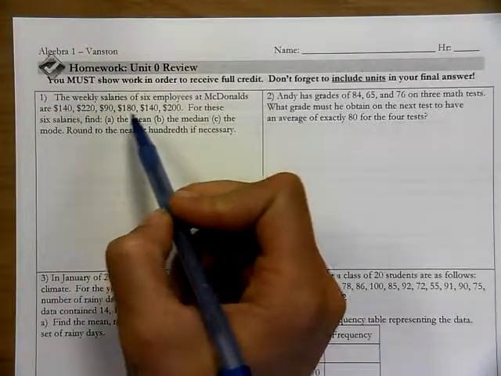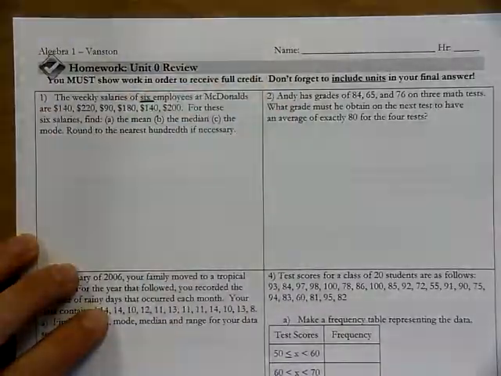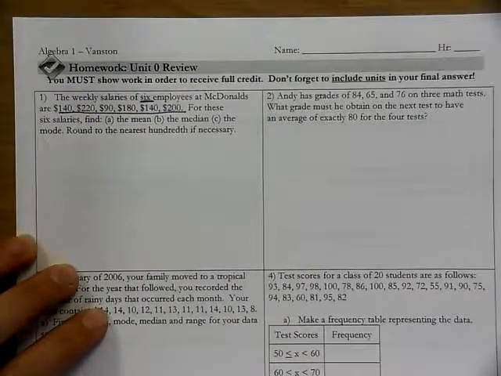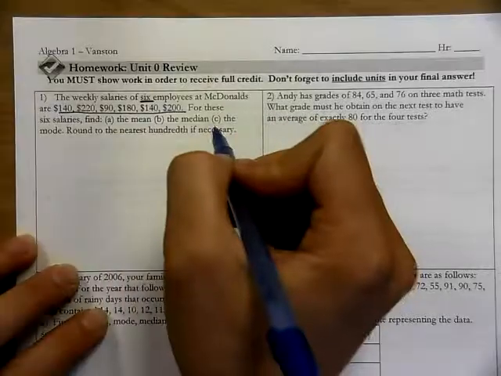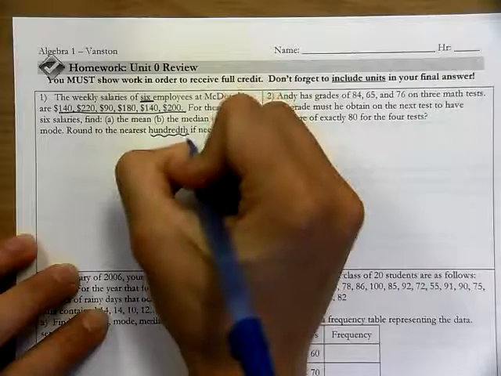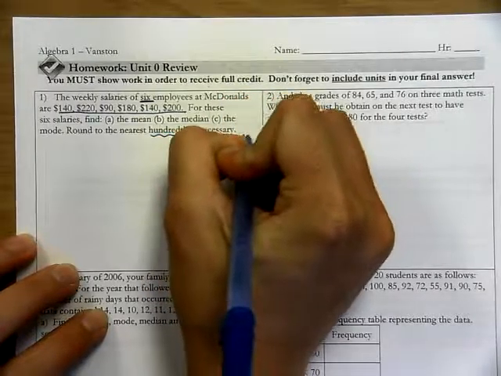So for number 1, it says the weekly salaries of 6 employees. So the fact that there's 6 employees, I know that's going to be important. And McDonald's are all of these guys. For the 6 salaries, find the mean, median, and mode. And it says round to the nearest hundredth. And I know the nearest hundredth, we're going to keep that in mind, is 2 decimal places.